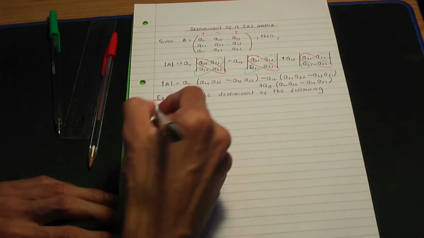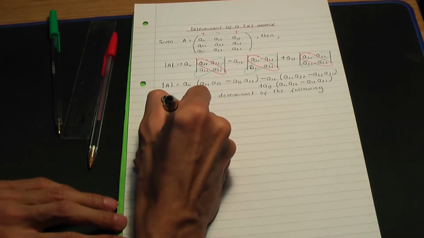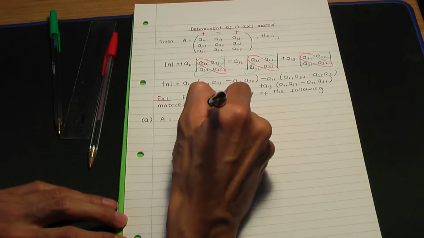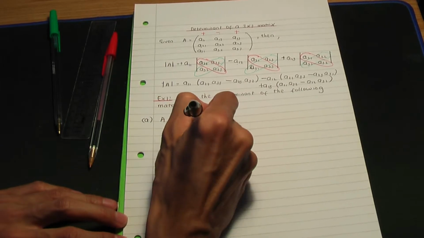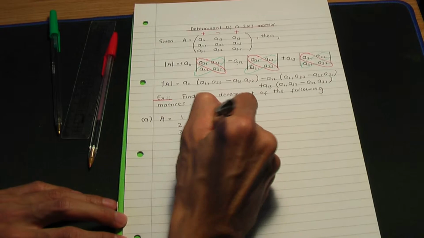Okay, so let me call this part A. Let's find the determinant of this matrix capital A, and it's defined by 1, 2, minus 3, 2, minus 1, minus 1, and 3, 2, 1.